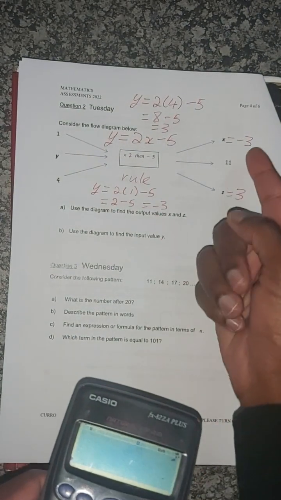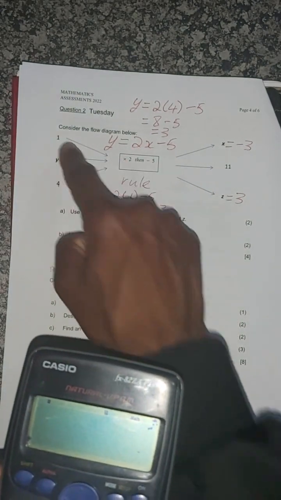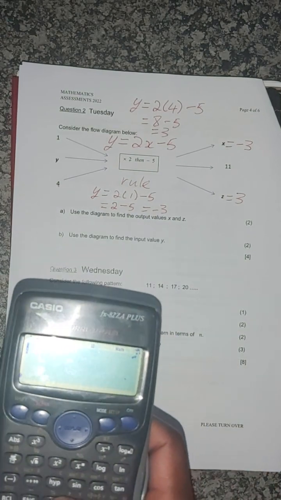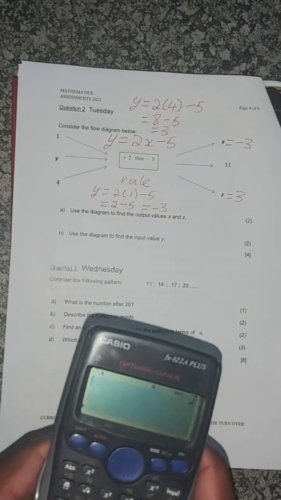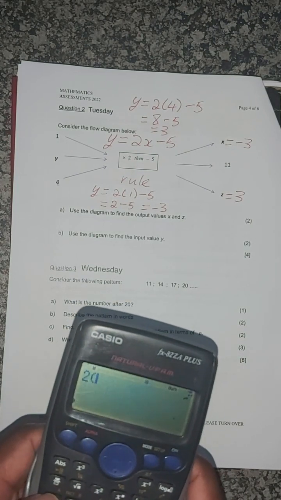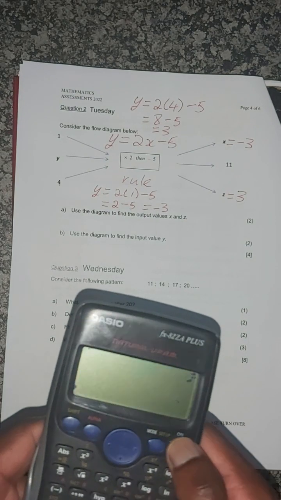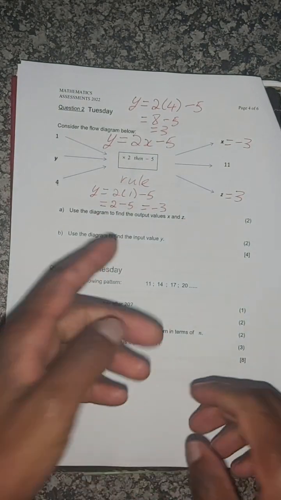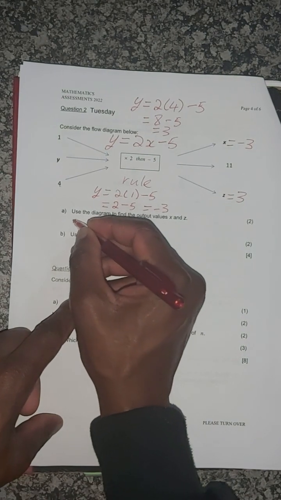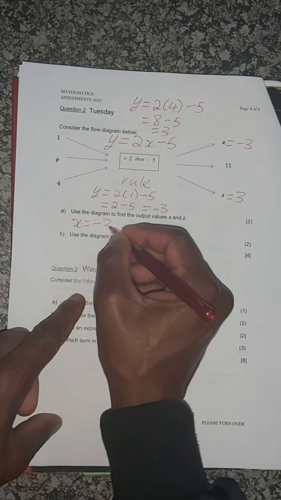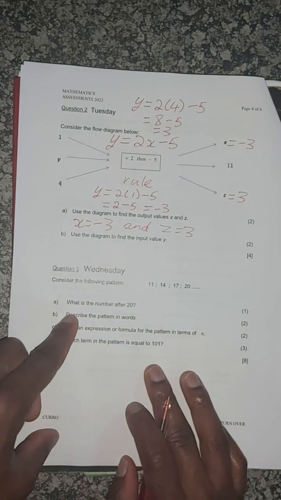You can always find these values using your calculator. Let me just show you how. So this is our rule, right? And remember I said where we see x, we'll put our input values. So what we'll have is 2 in brackets 1 minus 5, and that gives us a negative 3. And then we'll say 2 in brackets 4, then minus 5, and that gives us a positive 3. So you can use a calculator in that manner, but without a calculator, this is what you do. So when you answer, you'll say x is equal to negative 3 and z is equal to 3. Okay, 2 marks. Easy, 2 marks.